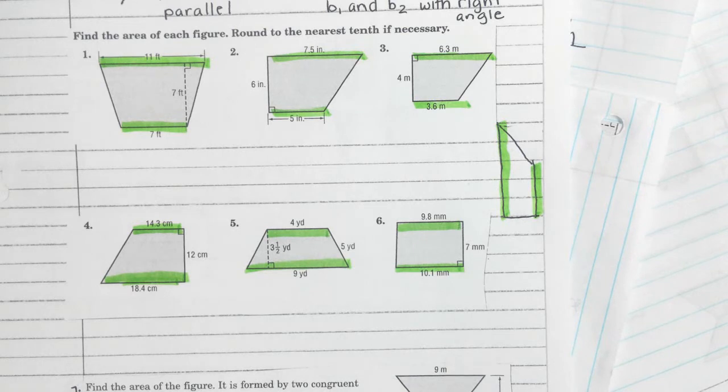So the second thing we've got to be able to do is find the height. You don't have to draw it, I'm just trying to show you. The height is just like a triangle. The key is it has to be at that 90-degree angle. Hint, hint, it has to be at the 90.